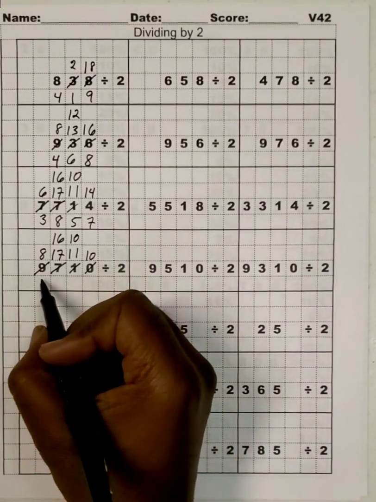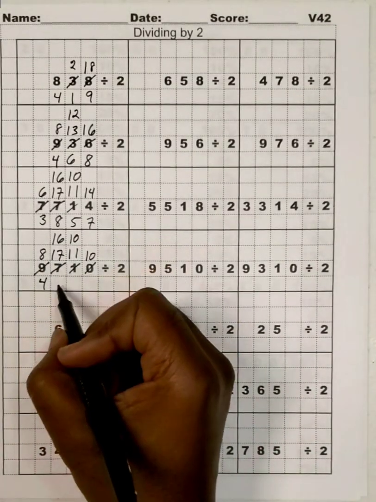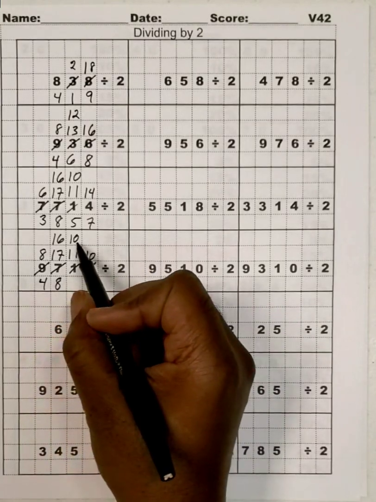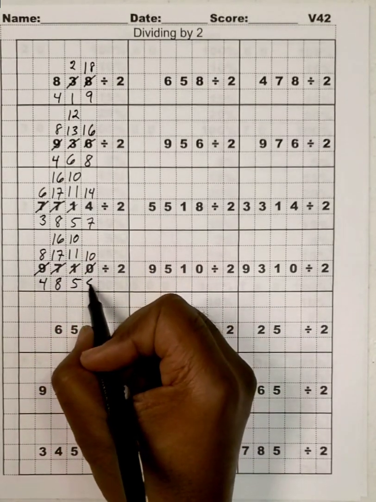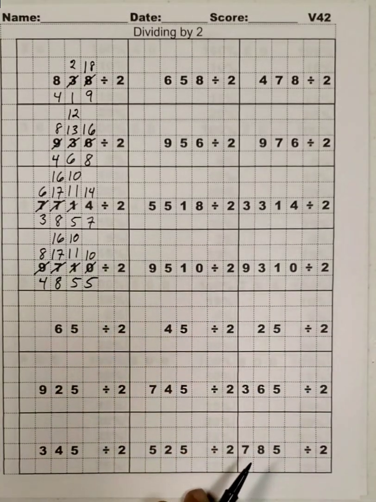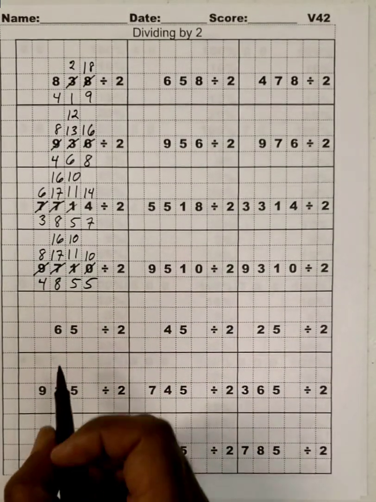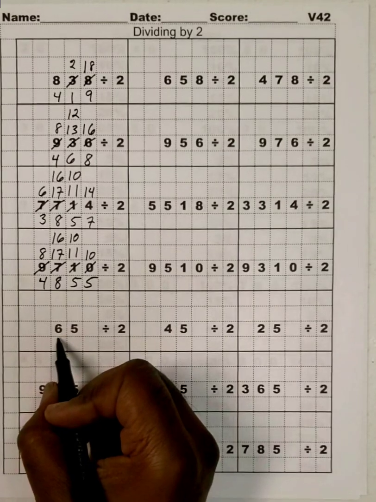Now, half of 8 is 4. Half of 16 is 8. Half of 10 is 5. And half of this 10 is 5. Okay. Now, half of 6 is 3.